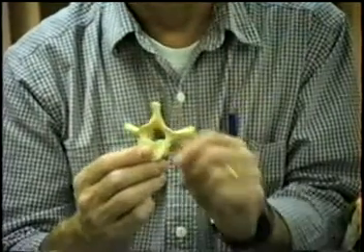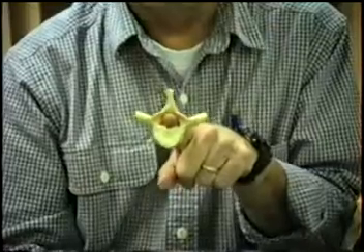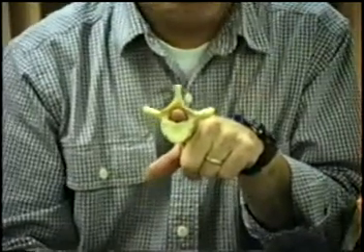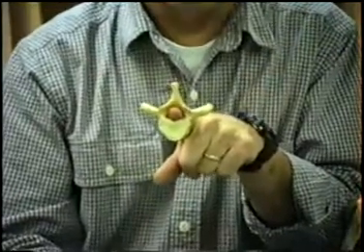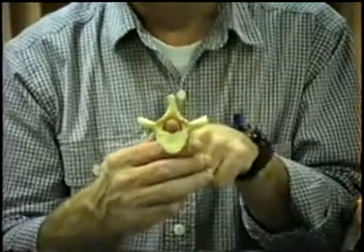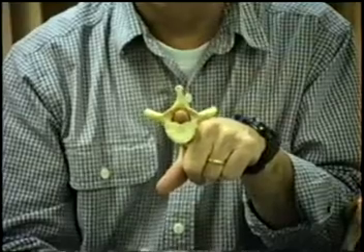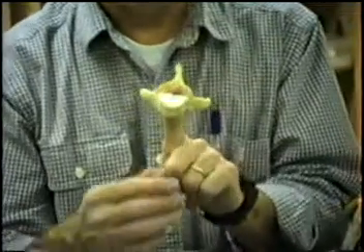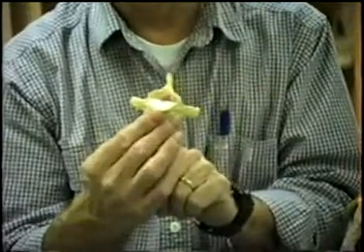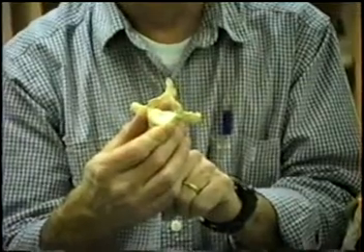Now we also have an opening that I just put my finger through, the vertebral foramen, not to be confused with the intervertebral foramen that I just talked about. It is through this foramen here that the spinal cord passes through. So imagine that my finger now is mimicking the spinal cord. And you can see how the spinal cord is going to be protected anteriorly by these very large bodies.